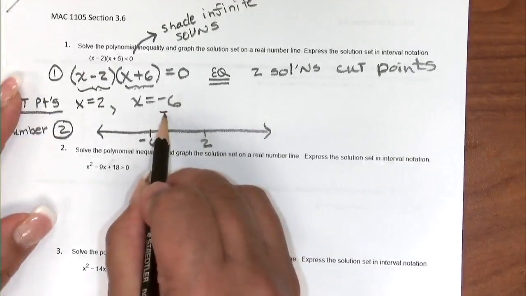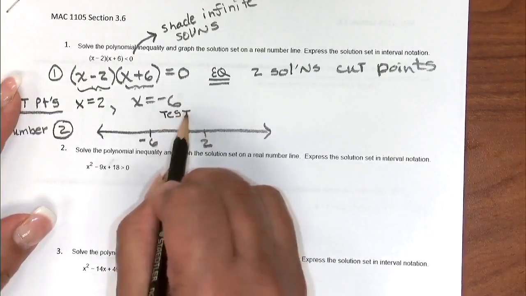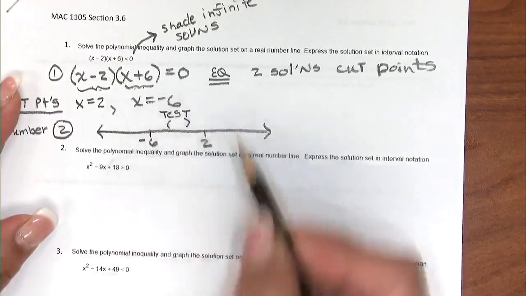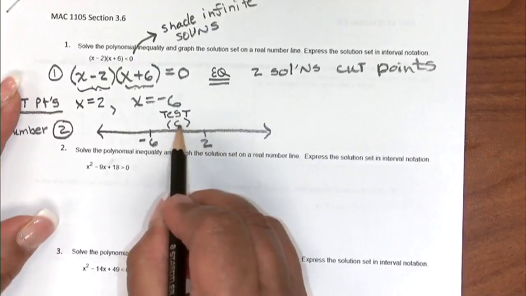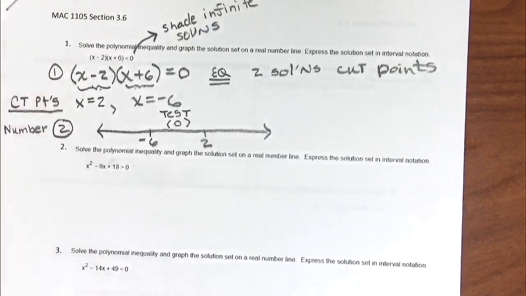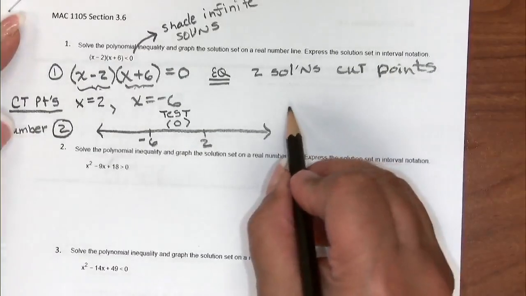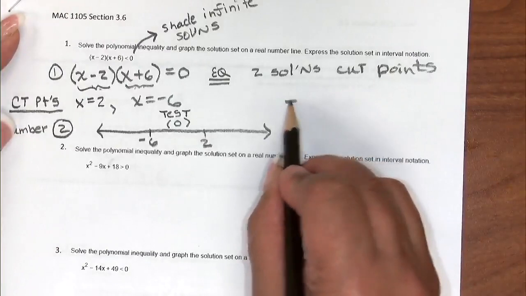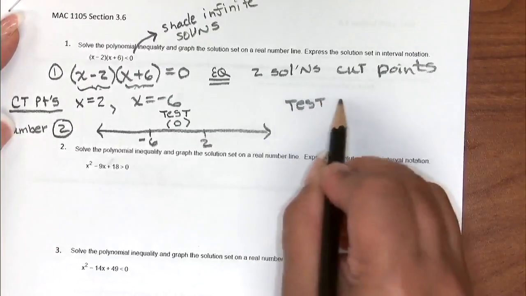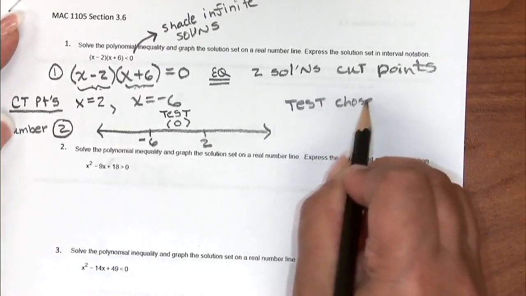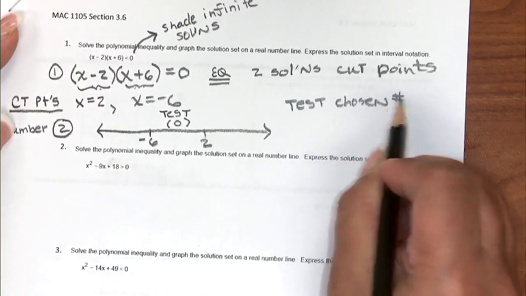I'm going to announce to my teacher what I'm checking. I am testing, pick any number that's in here. I like 0. By testing one number that's in that region that I'm sitting in the middle of, you're really testing all the numbers in that region. Just pick one that represents it. So here I come over here. Here's me actually testing it. You have to test your chosen number in the original inequality.